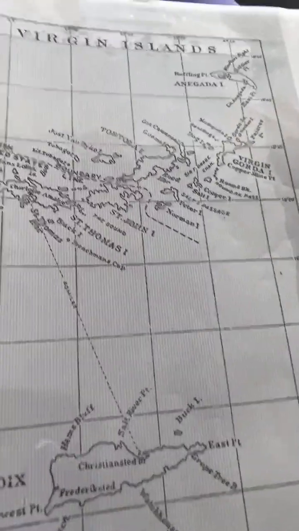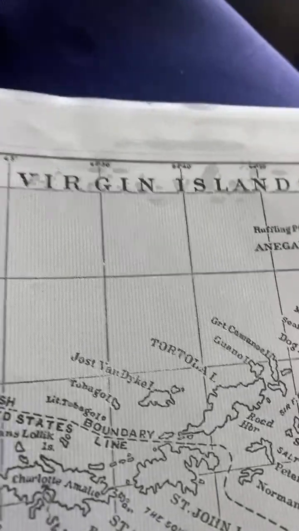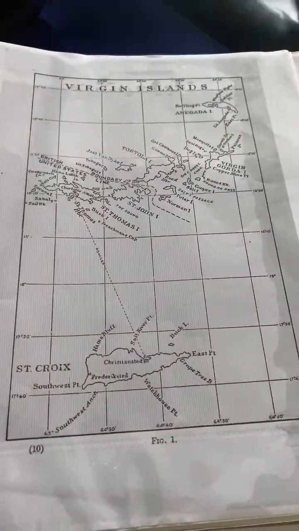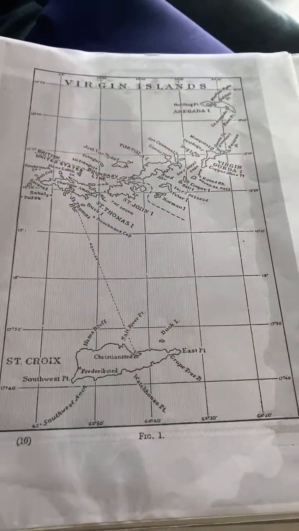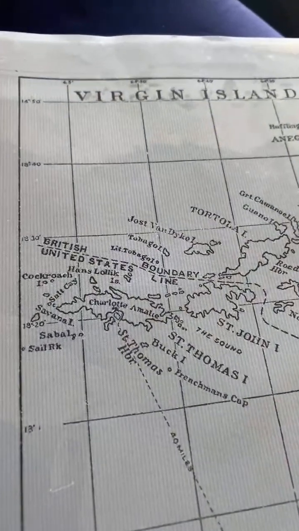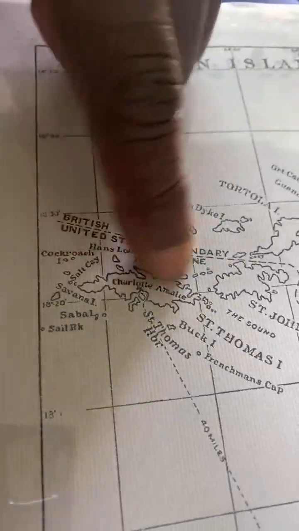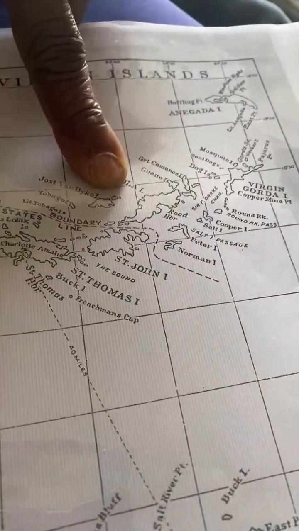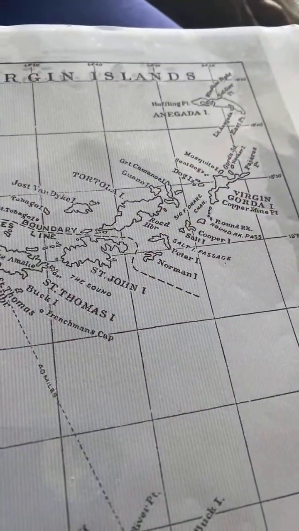Again, what you're looking at here is basically a picture of the Virgin Islands, and the Virgin Islands includes all the islands in the Virgins, which is both the British and U.S. Virgin Islands. There's also a territorial boundary line between them. We always think of the Virgin Islands as the main islands of St. Thomas, St. John, St. Croix, and in the case of the British Virgin Islands, Tortola and Virgin Gorda, but there are hundreds of islands in the Virgin Islands.